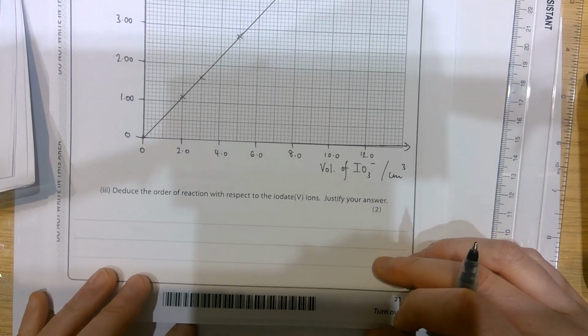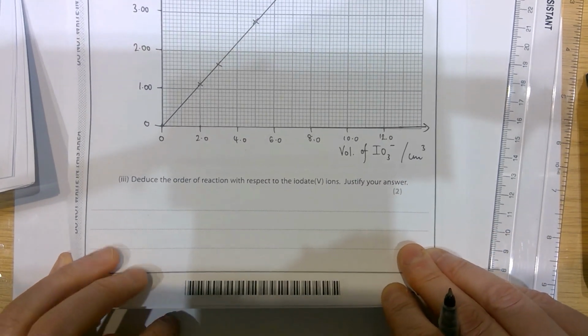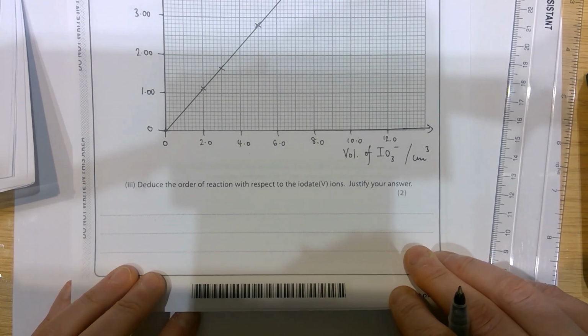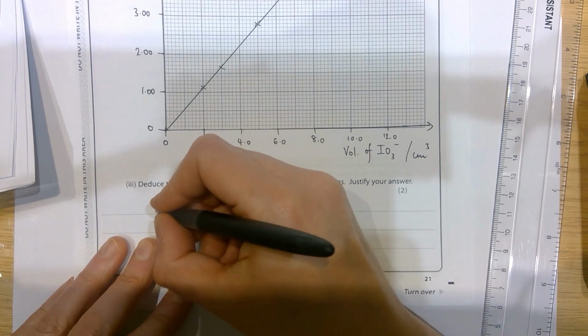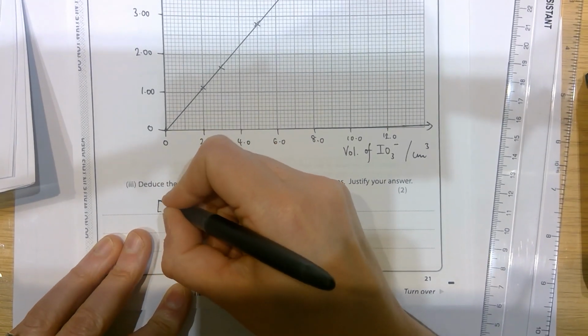Okay, deduce the order of reaction with respect to the iodate 5 ions and justify your answer. So looking at this, 1000 over T is proportional to rate, and my volume of iodate 5 is proportional to concentration of iodate 5.